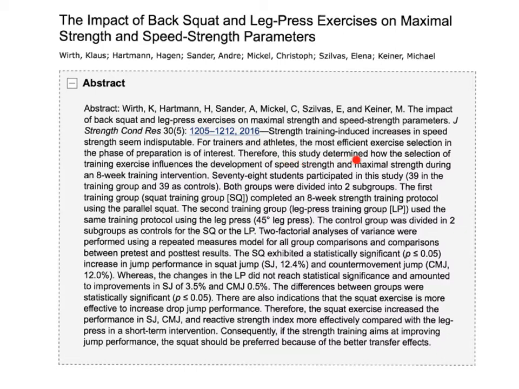Therefore, this study determined how the selection of training exercise influences the development of speed strength and maximal strength during an 8-week training intervention. 78 students participated in the study. 39 were in the training group, or the experimental group, and then the other 39 were controls, and that's like our placebo group right there for comparison purposes. Both groups were then subdivided into 2 subgroups.